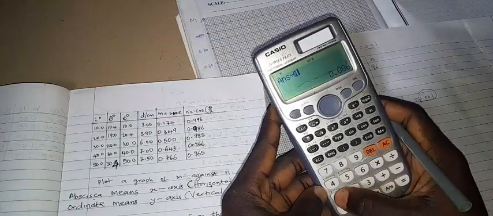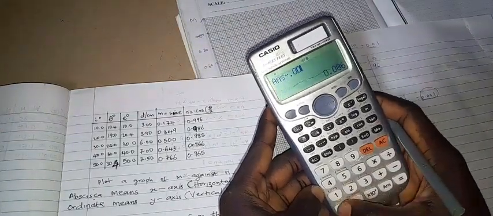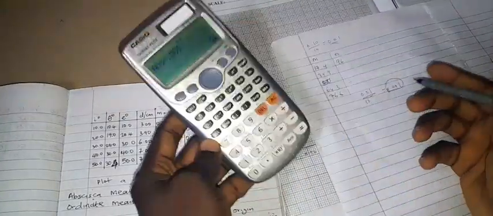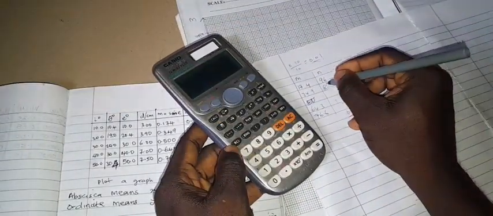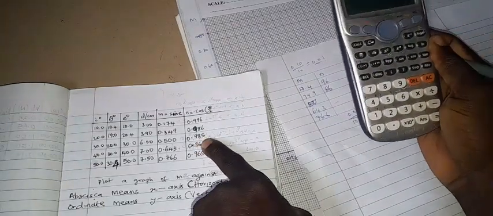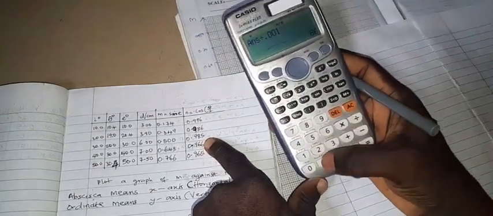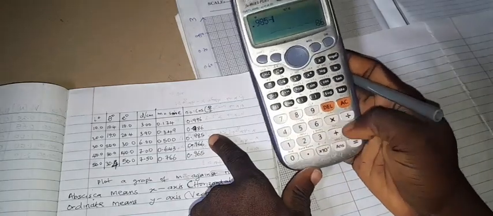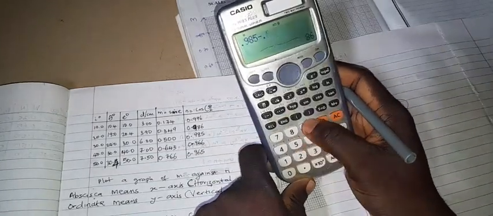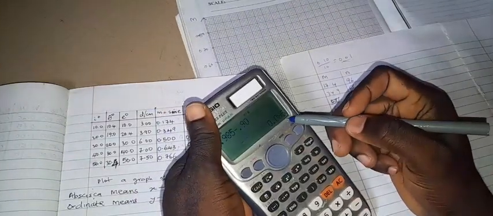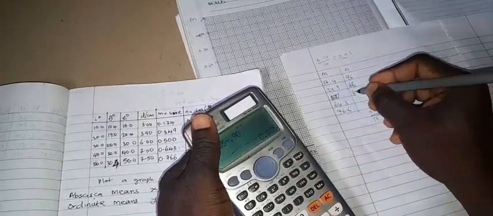Then I'll divide it by 0.001. So that's going to give me 86. So I'll write 86 here. Then if I go to the next one, 0.985 minus 0.90, that will give me this. Then if I divide this by 0.001, it's going to give me 85.